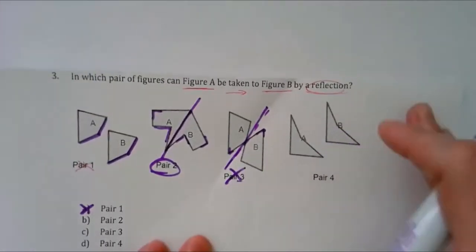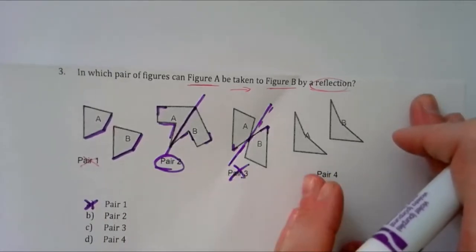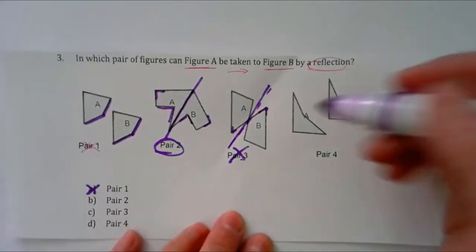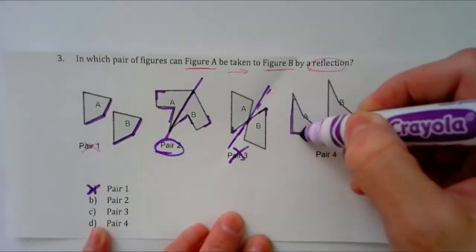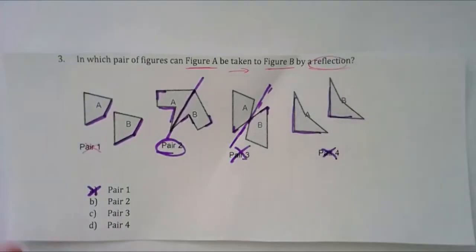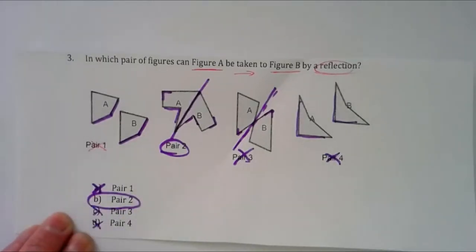Pair 4, now I know we found an answer, but I just want to go through and eliminate the others just to be sure that I didn't make a mistake. Pair 4 is the same type of situation as 1. This is the exact same shape in the exact same direction. That means it's not a reflection. Pair 2 is our reflection.